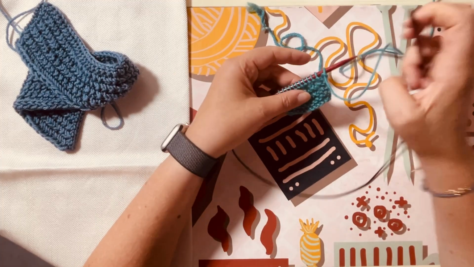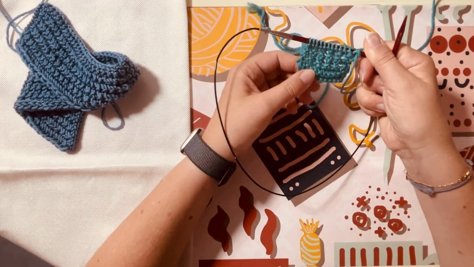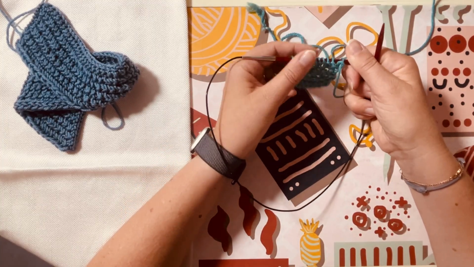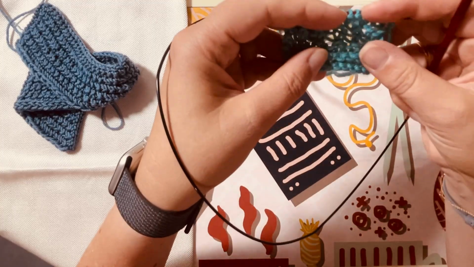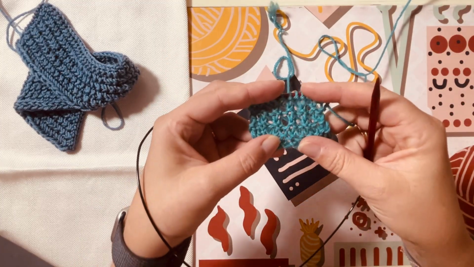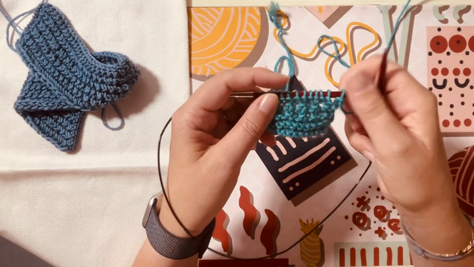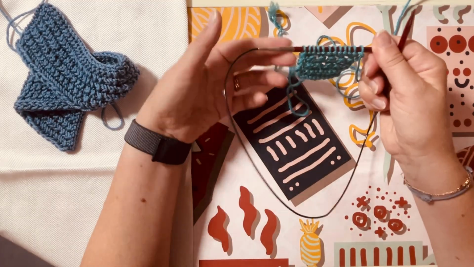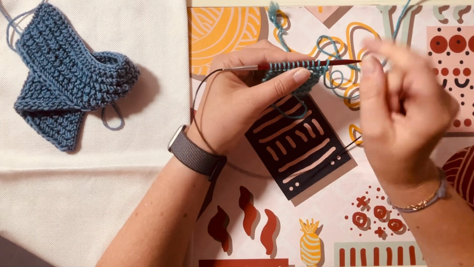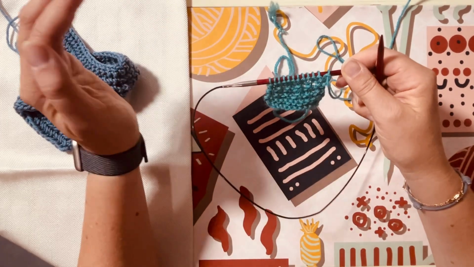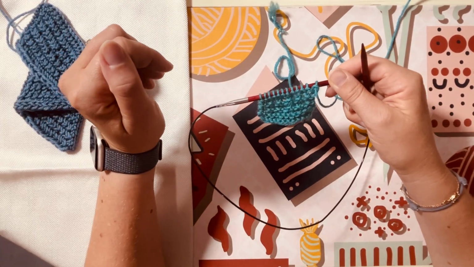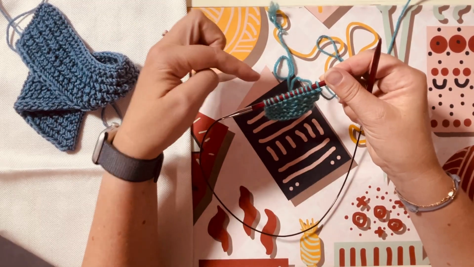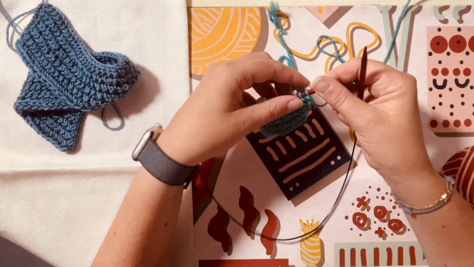So here we are. I have started here a little sample. The first few rows here are basic garter stitch. And then I have knitted here, as you can see, those little holes. So the way we do it here, I have 12 stitches on the needle. The first two and the last two are just going to be knitted the regular way, just knit stitch. And then I'm going to show you how to make the eyelets, which are 4 in that case.